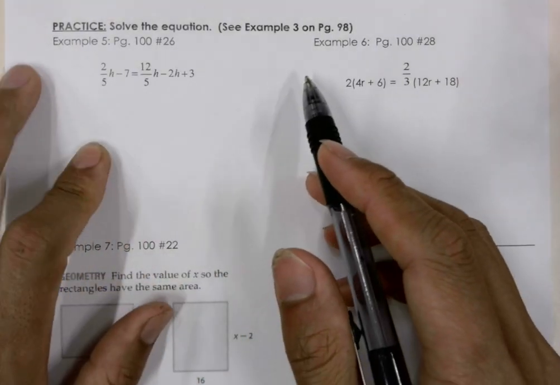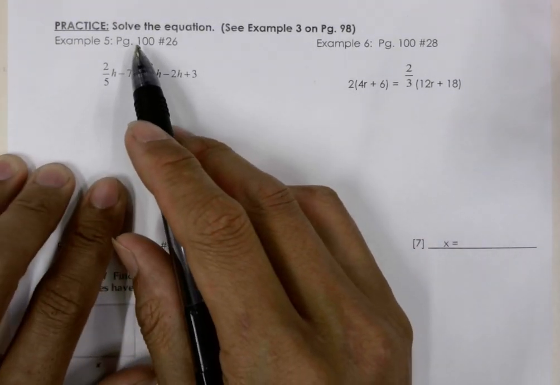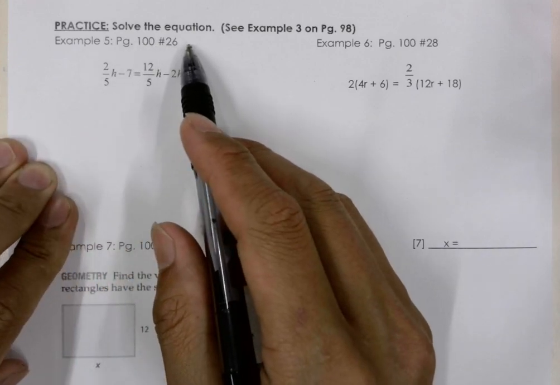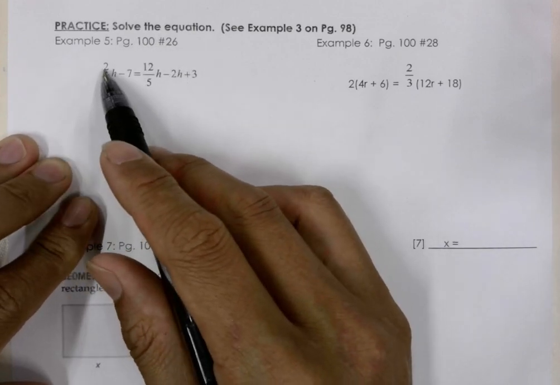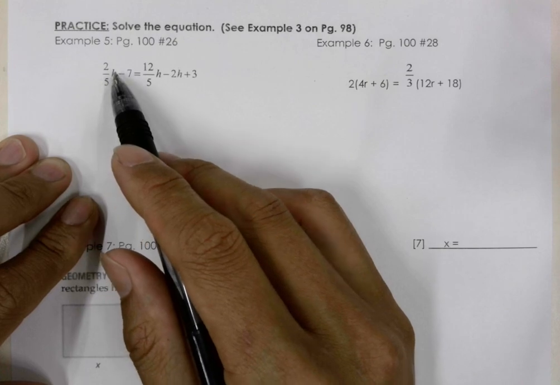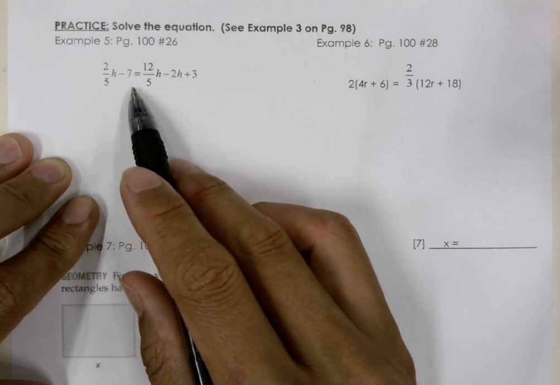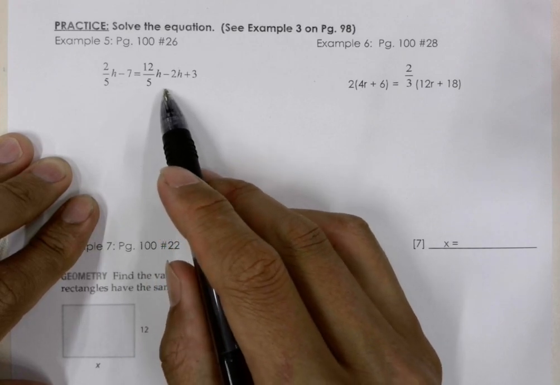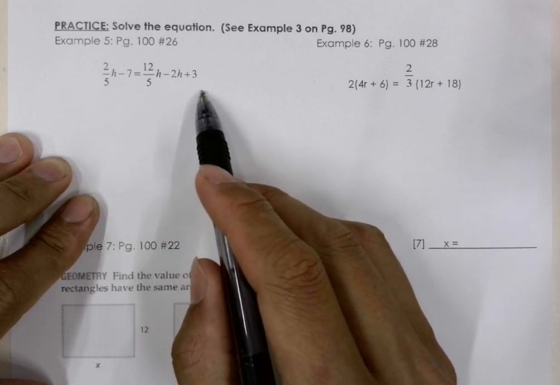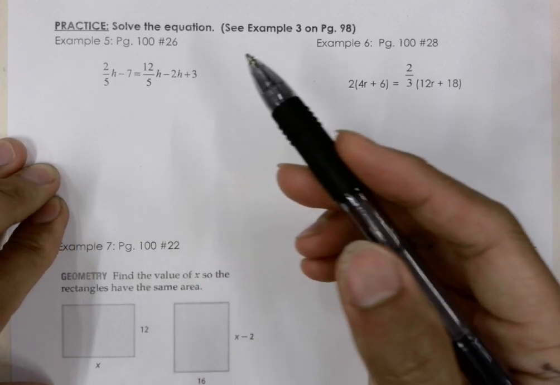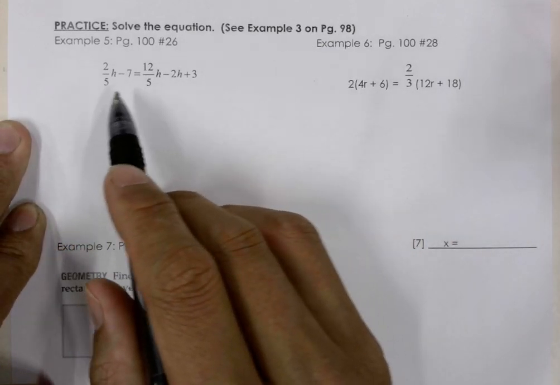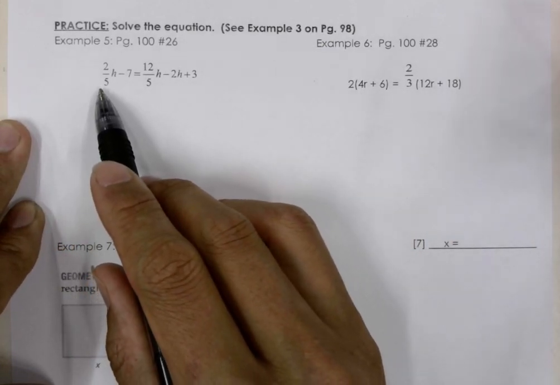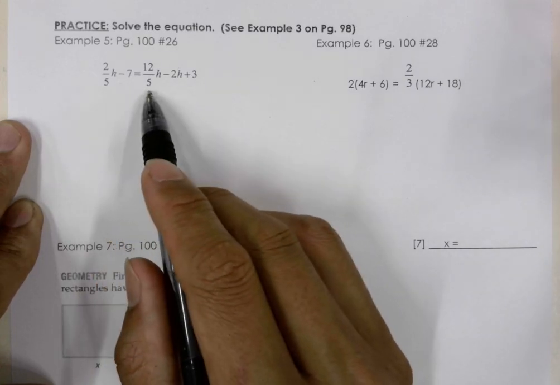Our next set of practice problems tell us to solve the equation, and we're given the fraction 2 divided by 5 times h minus 7 is equal to 12 divided by 5 times h minus 2 times h plus 3. Our first order of business would be to get rid of the fractions.